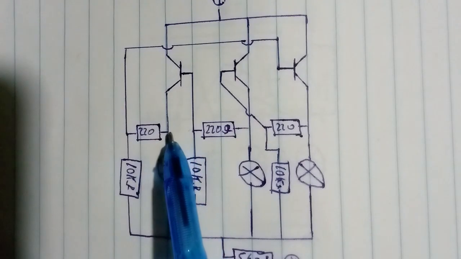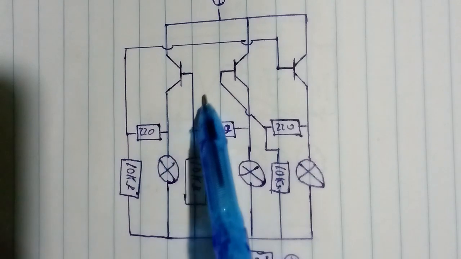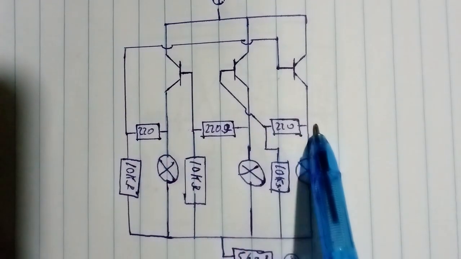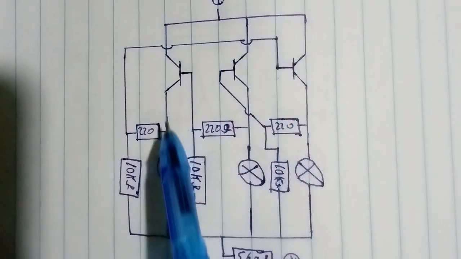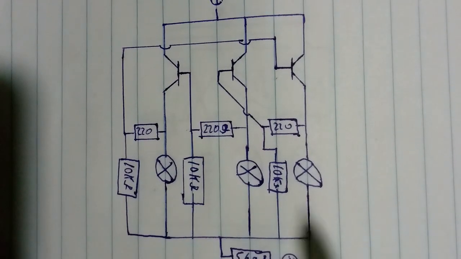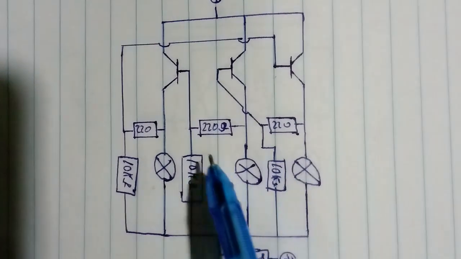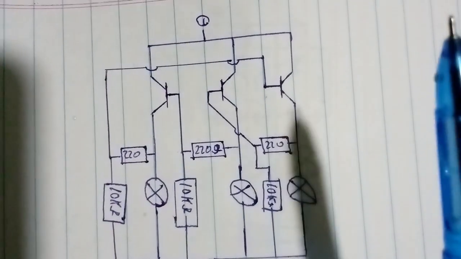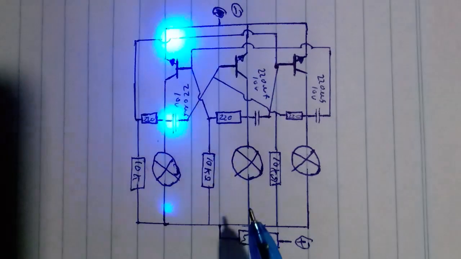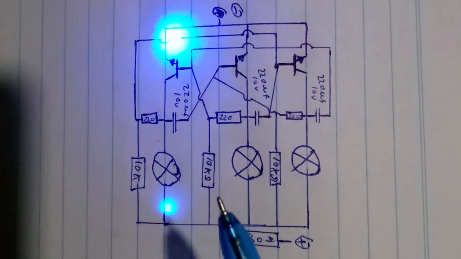Now if you want to add the capacitors, you just put the capacitor here and connect it this way. The capacitor will be going this way. That is exactly how the capacitor will be connected. So when both the capacitors and the 220 ohm resistors are connected in the circuit, this is how the circuit will look. This is the 3-lead multivibrator circuit.